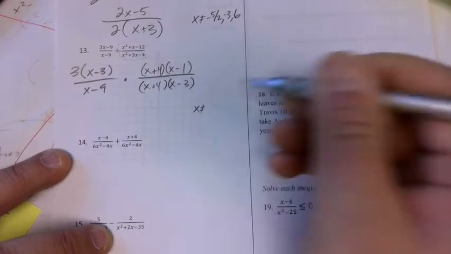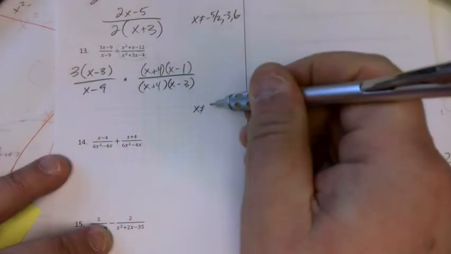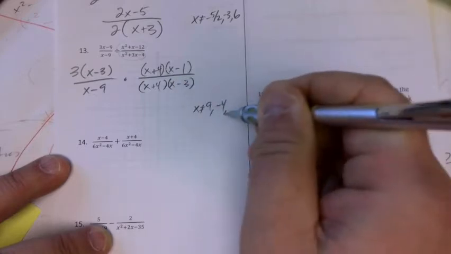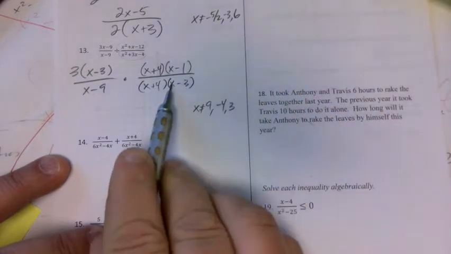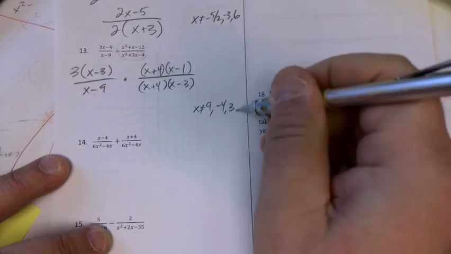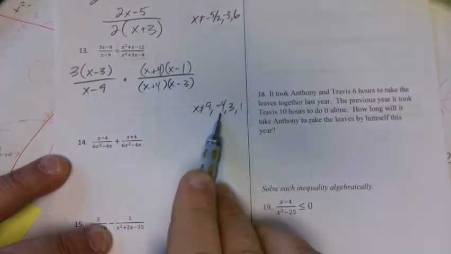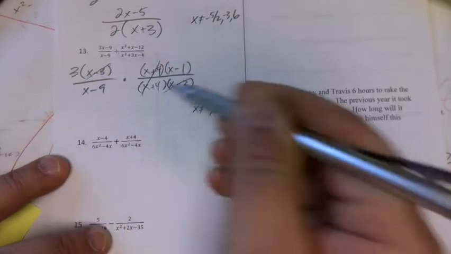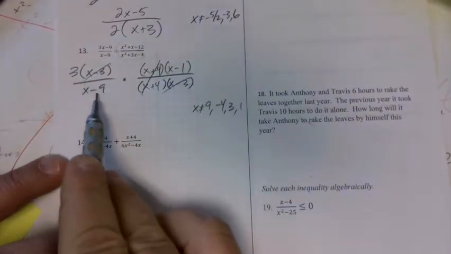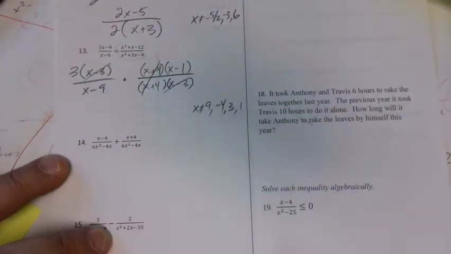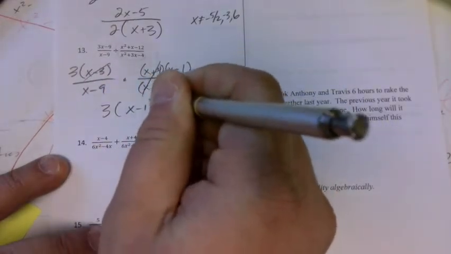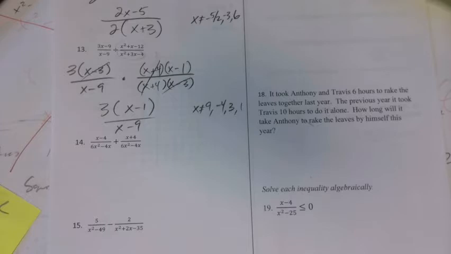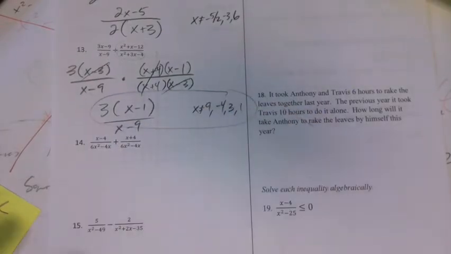So I list restrictions. X cannot be equal to 9 from here, negative 4 from here, because negative 4 plus 4, positive 3 because 3 minus 3. But also I've got to think about these, a 1 from there, and a negative 4. But I've already got a negative 4, so don't worry about it. What can I cancel? X plus 4 cancels. Oh, x minus 3 cancels. And 3, oh, no, that 3 doesn't cancel the 9 because that's not a factor. And so I'm left with 3 times x minus 1 all over x minus 9. Cool. And there it is.